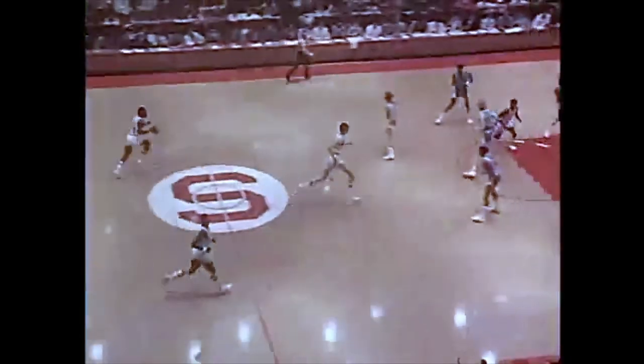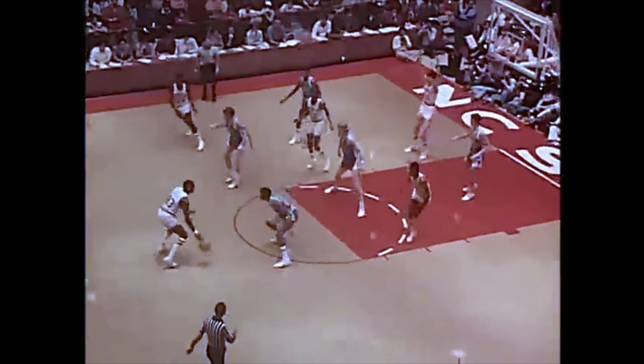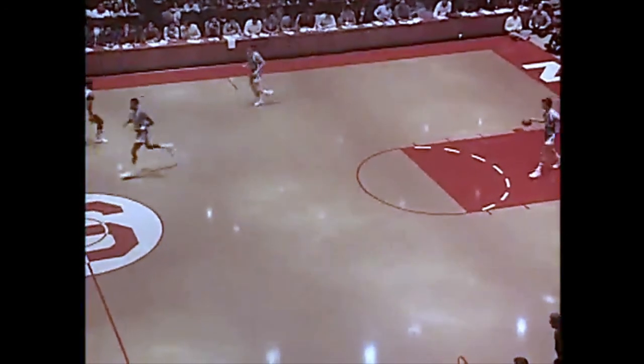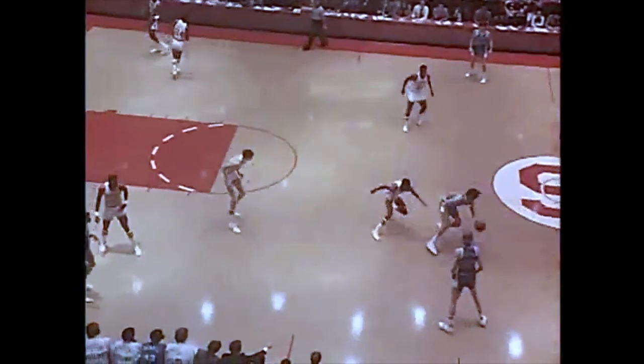State in that close man-to-man defense. Here's O'Corn, past his man, drives. 53-38, North Carolina by 15. Matthews quickly to the front court. North Carolina back to the zone. Now jumper by Hawkeye, no good. Rebound grabbed off by North Carolina, picked up by Al Wood. Here's O'Corn.